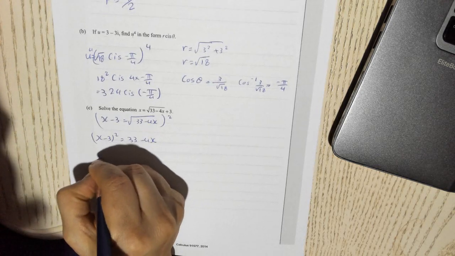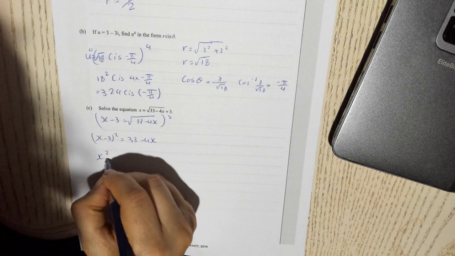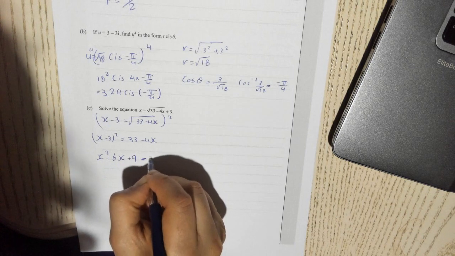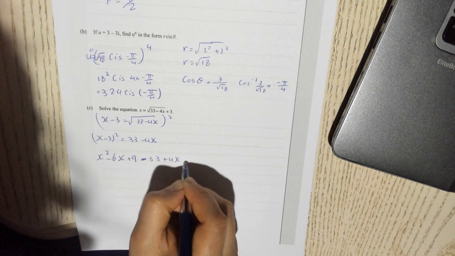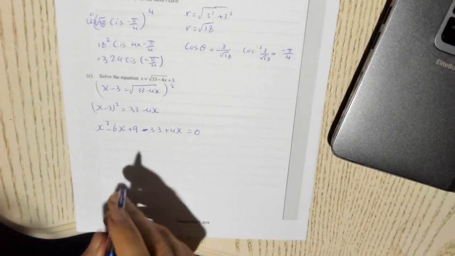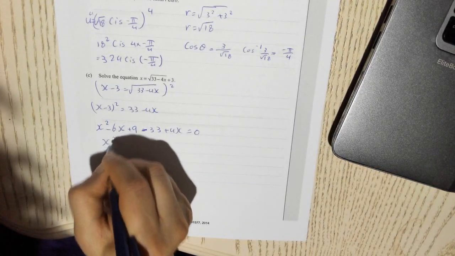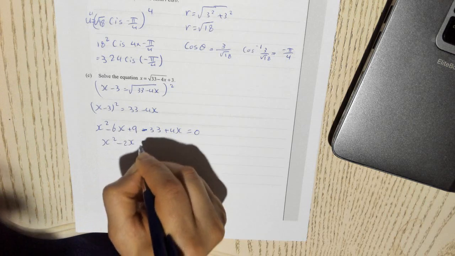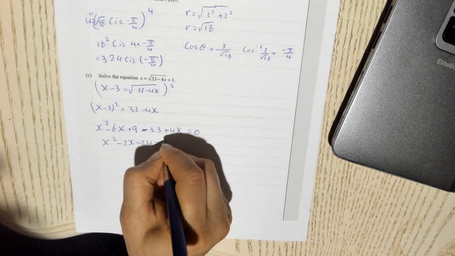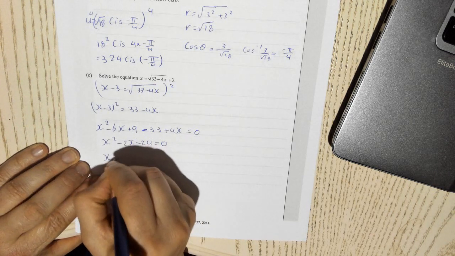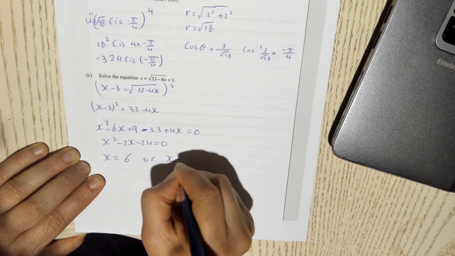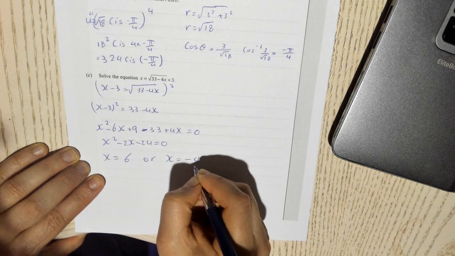Expand: I've got x squared minus 6x plus 9 minus 33 plus 4x equals 0. Now rearrange, I've got x squared minus 2x minus 24 equals 0. If I factorize, x equals 6 or x equals negative 4.